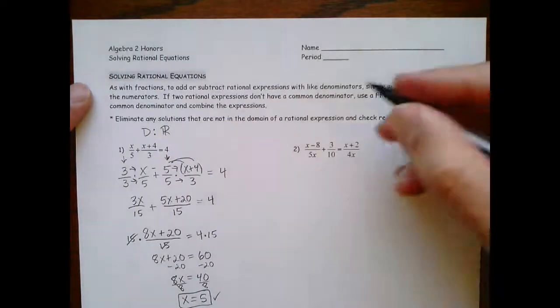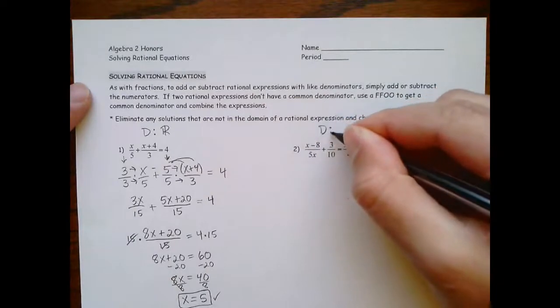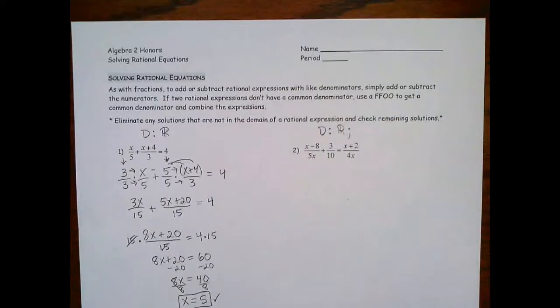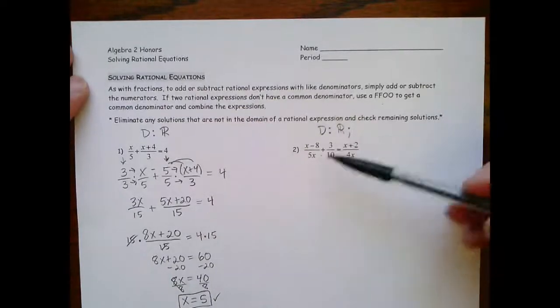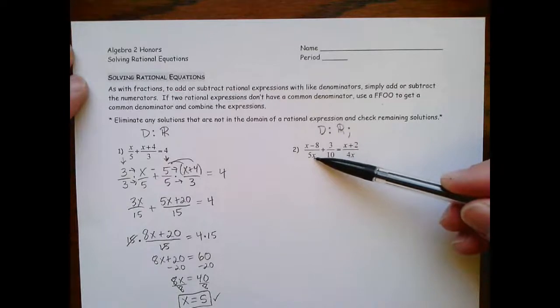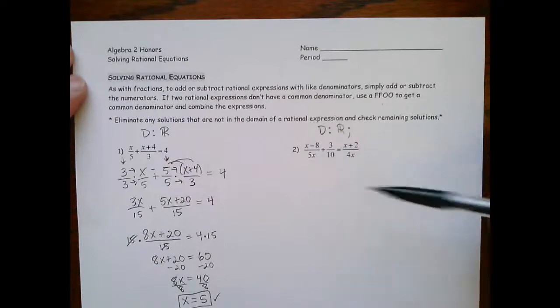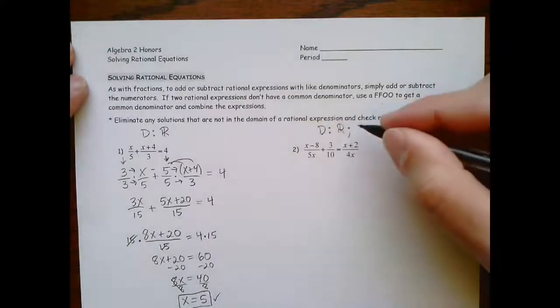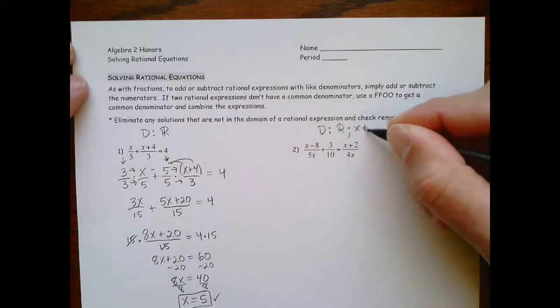So first things first, let's talk about domain. We'll start with all real numbers. Are there any x values that would cause me to divide by 0? So I think to myself, is there anything that I can plug in for x that would cause me to divide by 0? What about here, 5 times x? Well, how about 0? If I did 5 times 0, that would be 0, and I would be dividing by 0. So I know that's a problem, so x cannot be equal to 0.